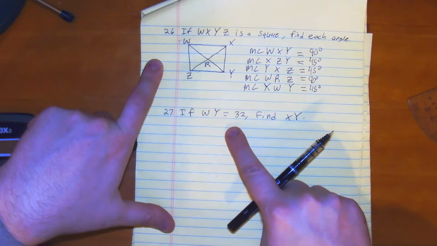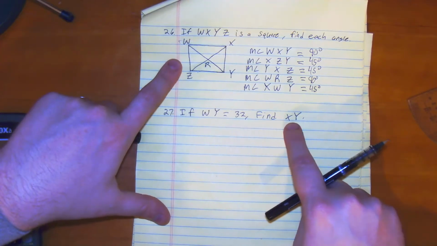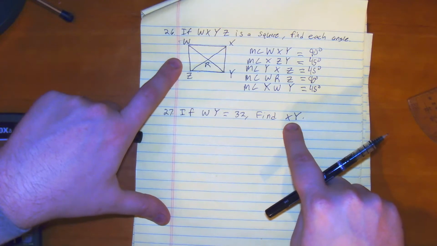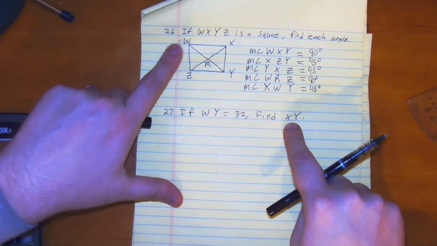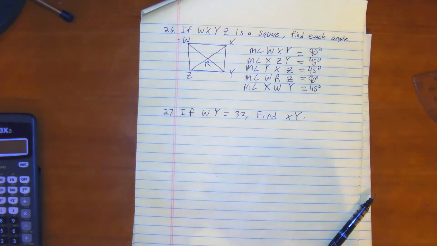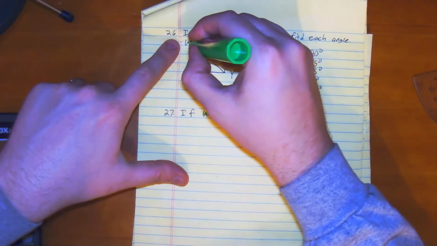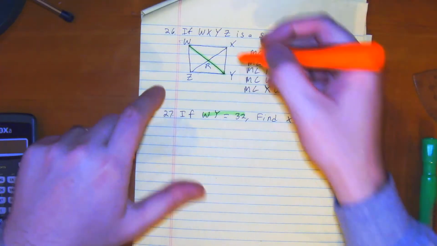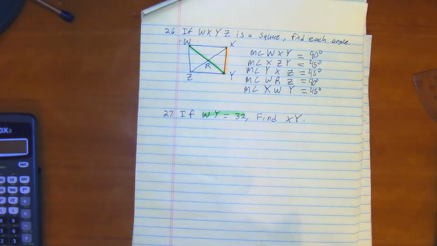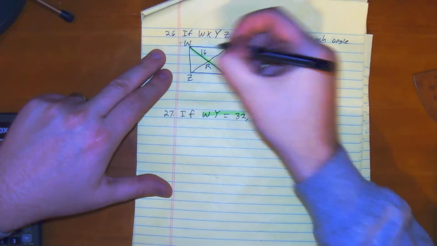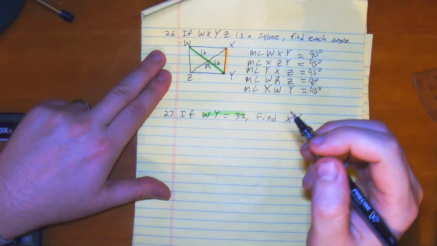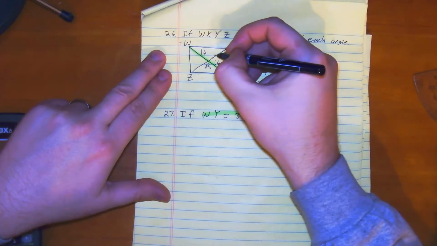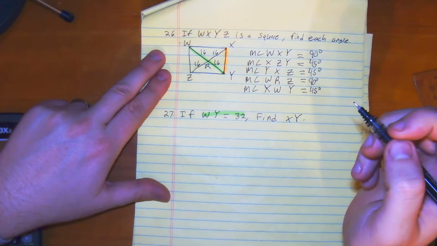Number 27. We're going to be using this square to find what the value of XY is. So WY is 32. Our goal is to find XY. So the way we're going to find it is we know that R is a midpoint. Therefore, this is 16, this is 16. Since it is related to a rectangle, each segment is going to be 16.